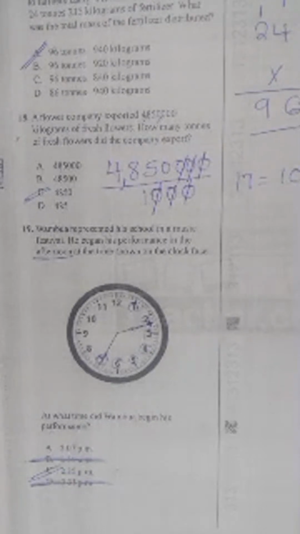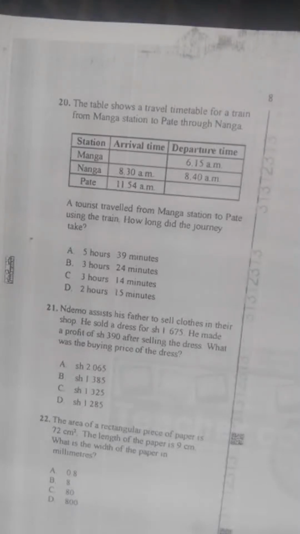Then now we can look at the next question. That is question 19. Now in question 19, we have a table showing some time for the arrival and departure. Therefore, that means that they are going to test on maybe distance, time, what they're asking.